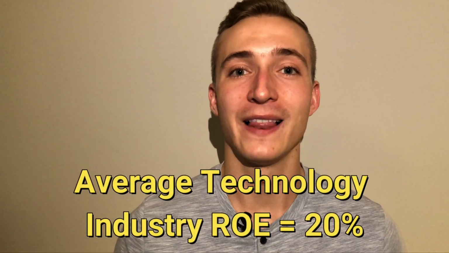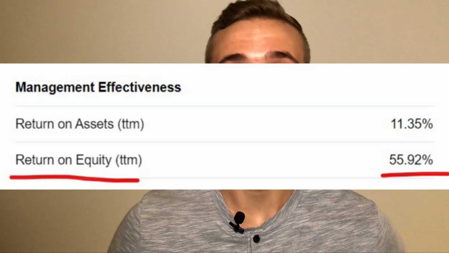So for example, if the average ROE for the technology industry is about 20%, while Apple is able to produce an ROE of about 56%, then obviously Tim Cook is deploying the company's capital a lot better than some other CEOs in the industry. So overall, this is a great financial indicator that helps you determine the effectiveness of the management of a company, as well as its financial health relative to other peers in the industry.